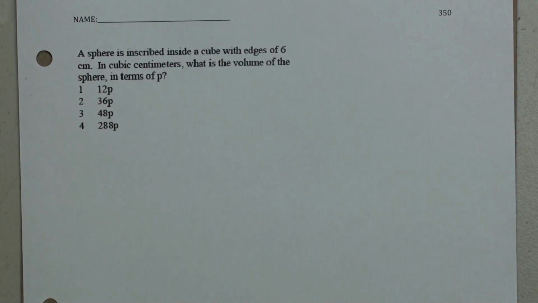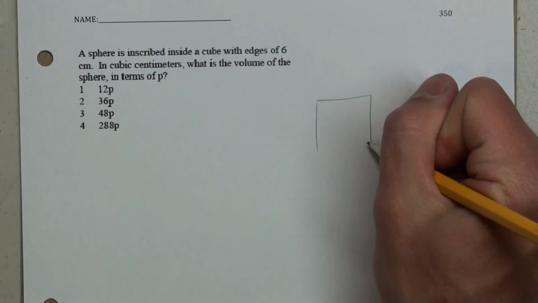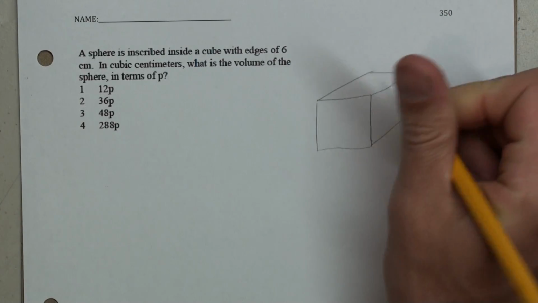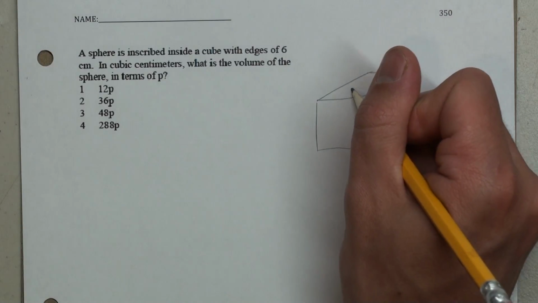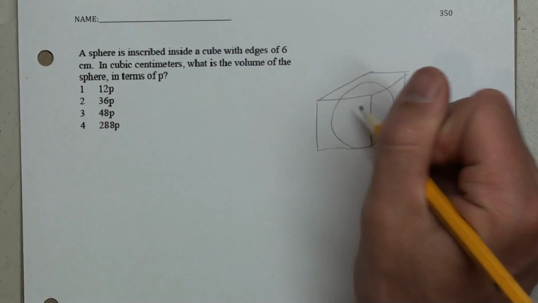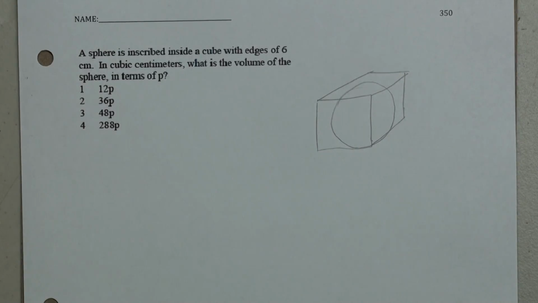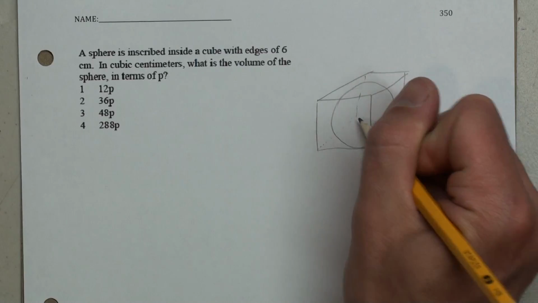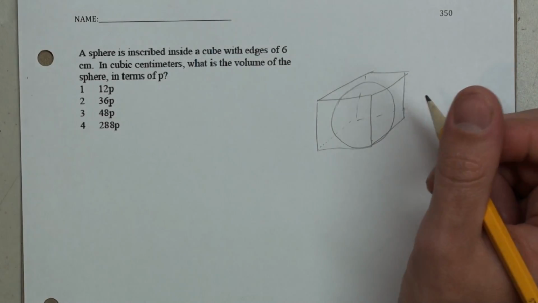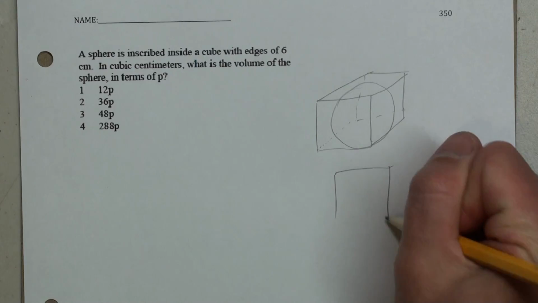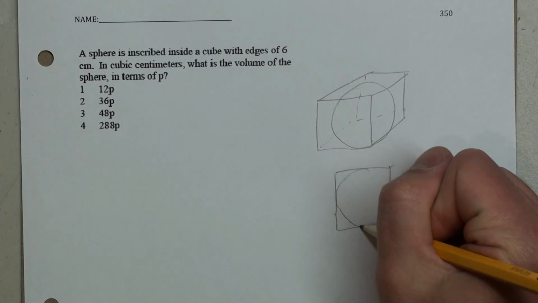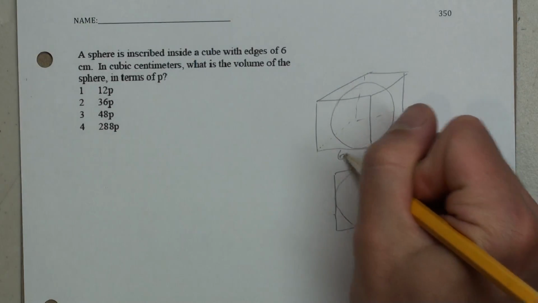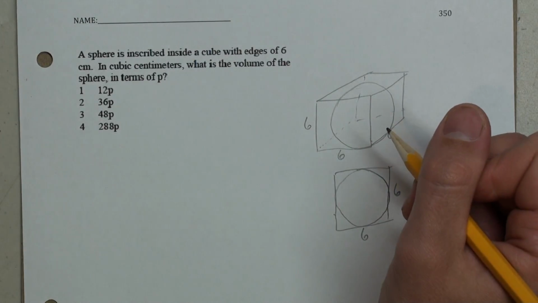A sphere is inscribed in a cube. Okay. Then if we were looking at the front of it, it would look just like this. 6, 6, 6, 6.